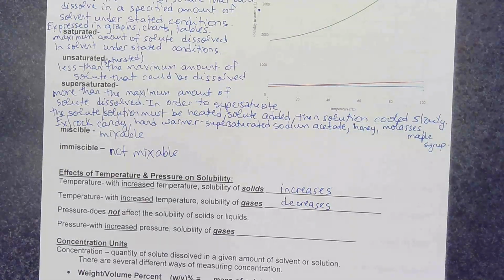All right, does pressure affect the solubility of solids or liquids? What do you think? Does the pressure affect, for instance, sugar dissolving in water? No. Pressure doesn't affect liquids or solids dissolving. What does pressure affect? Gases. Tell me how you know that. What do you know in this world that is under pressure that has a gas in it?